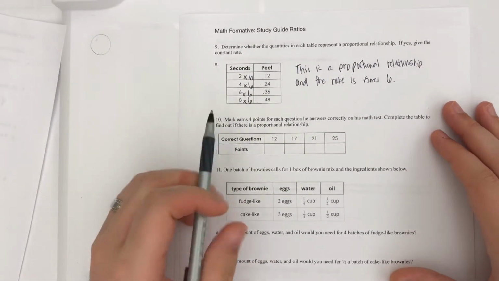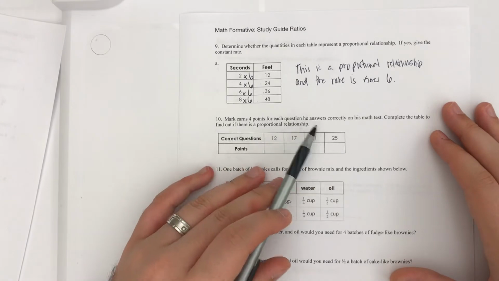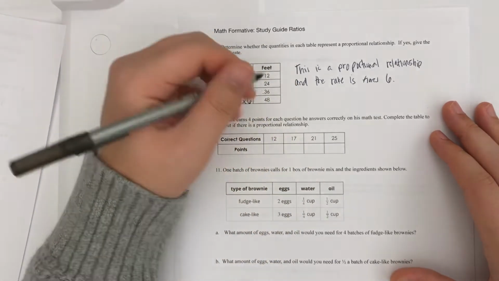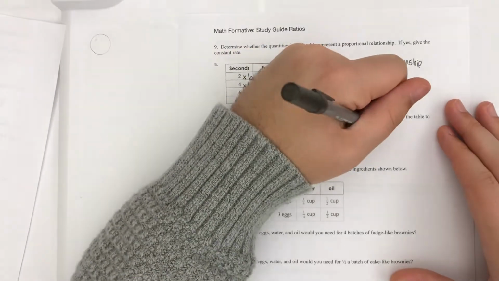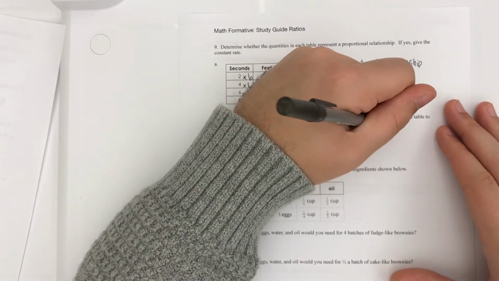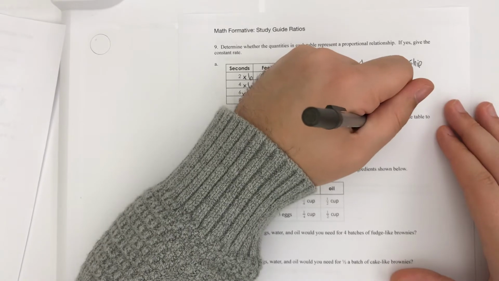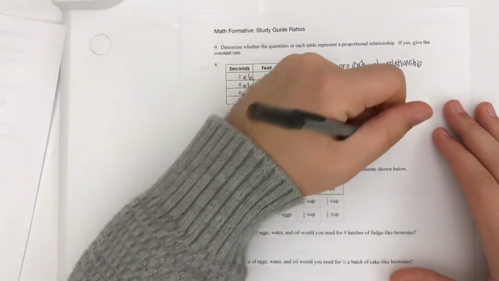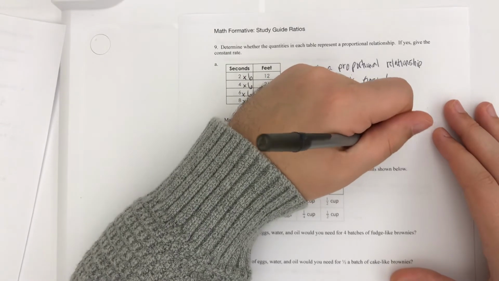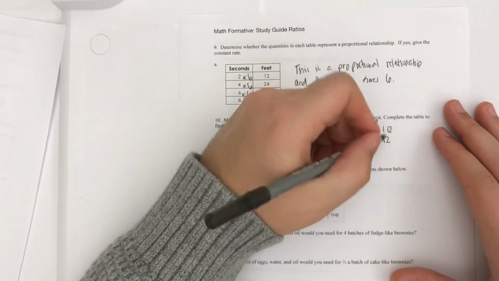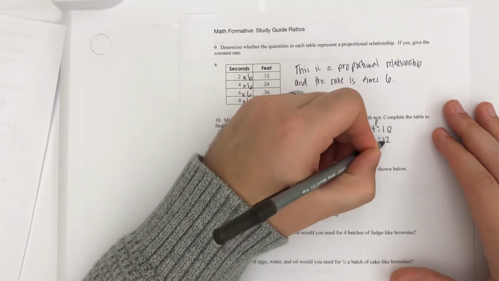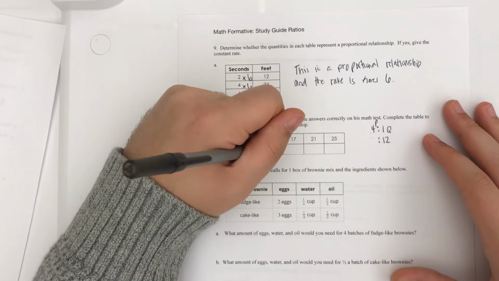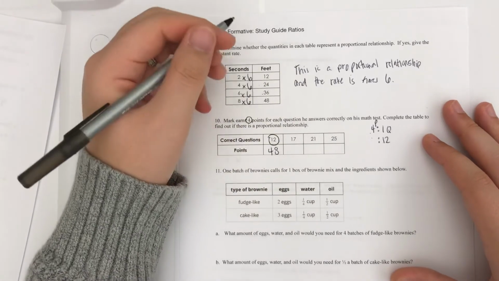Okay. Mark earns 4 points for each question he answers correctly on his math test. Complete the table to find out if there's a proportional relationship. So if he gets 4 points for every right question, that means 4 points per one question. So 4 to 1 is 4 points for one question. If he gets 12 questions correct, remember, you get 4 points per question, so that's 12 times 4. 12 times 4 is 48 points.